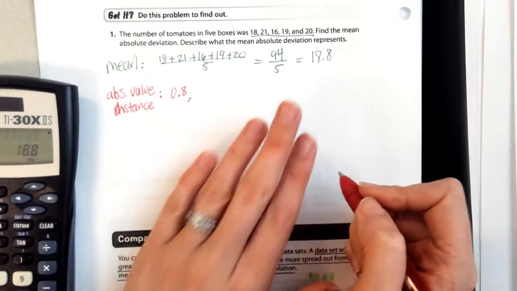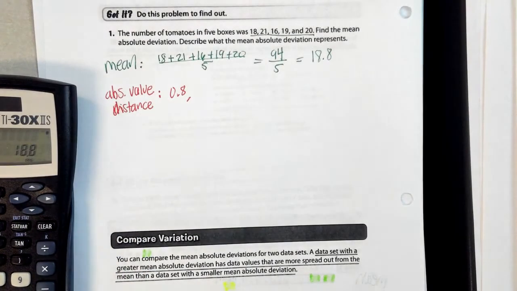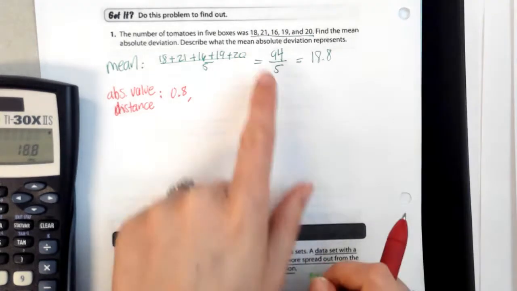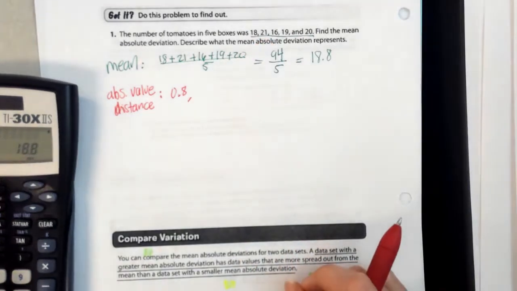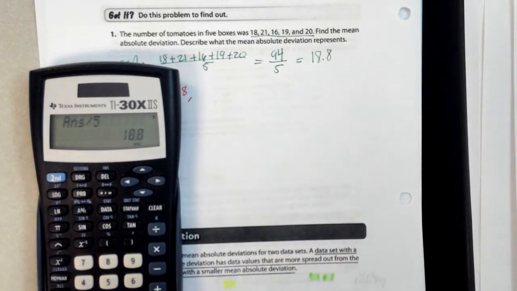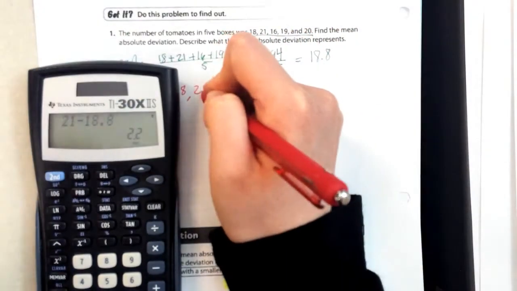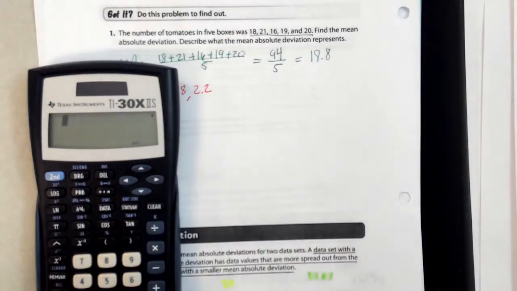For the next one, let's see if that helps. Alright, for the next one, it's 21. Some of these are more difficult to do in your head, so remember what you would do to find the distance between 2 points is you would subtract them. So if I take my number minus my mean, I get 2.2. And you can continue doing that.